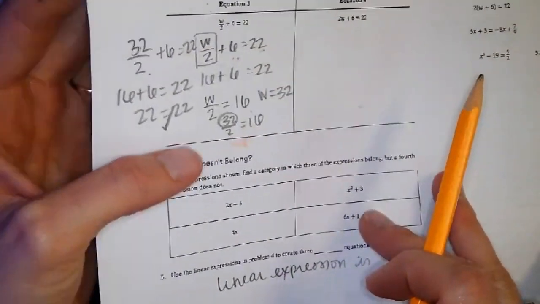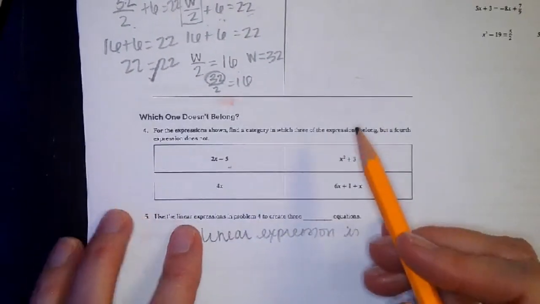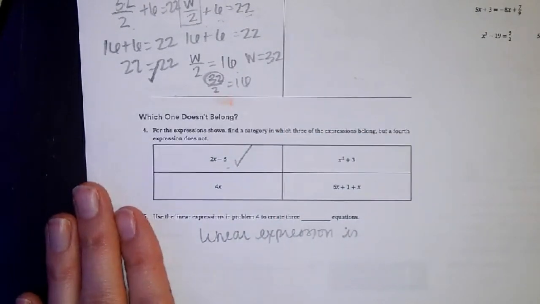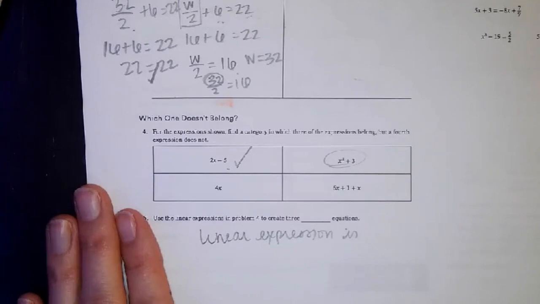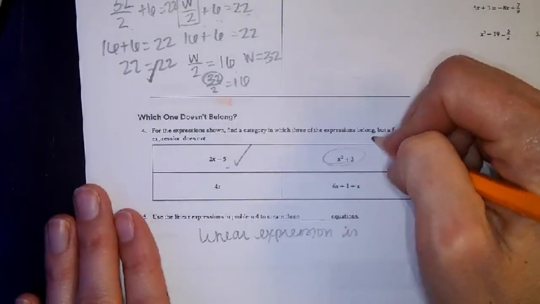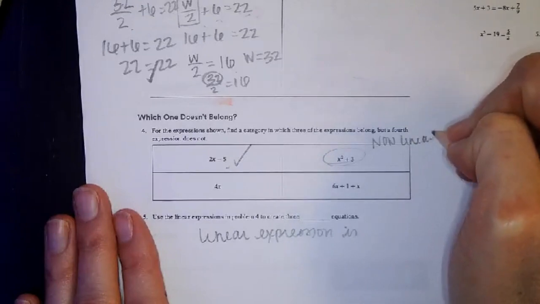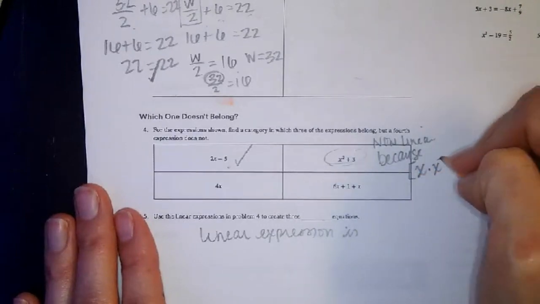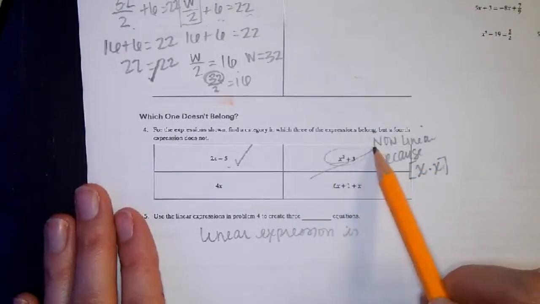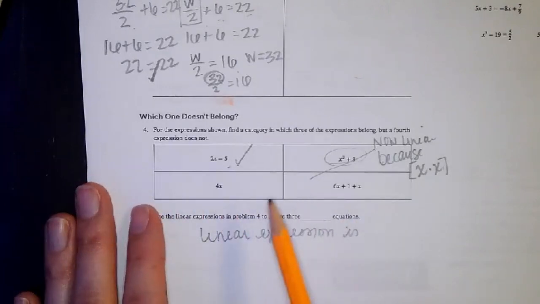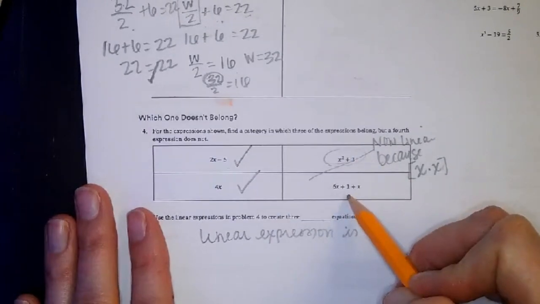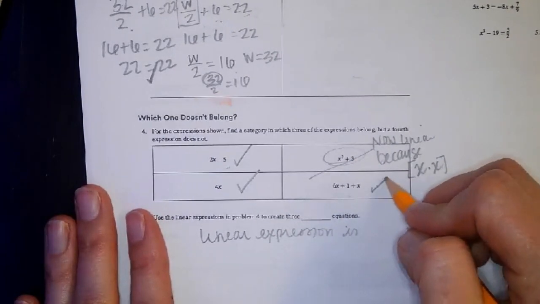Now let's look through these problems. We have 2x minus 5. Does it have a number and a variable? Then it is a linear expression. What about this one? It has x squared plus 3. It is not linear, and the reason why is because it has a variable times a variable. So this one is not linear. What about 4x? It is a number times a variable, so it is a linear expression. Then you have 6x plus 1 plus x. This is also a linear expression.